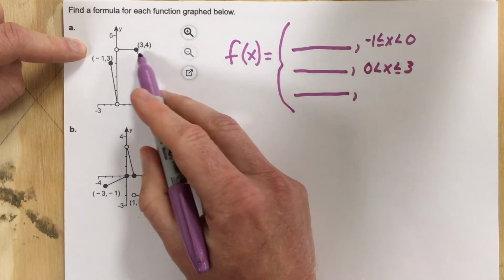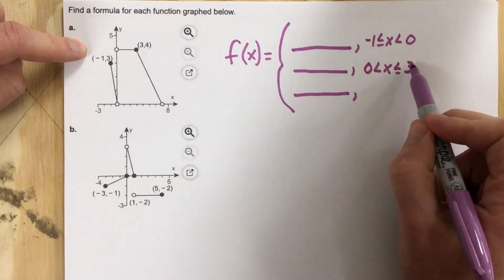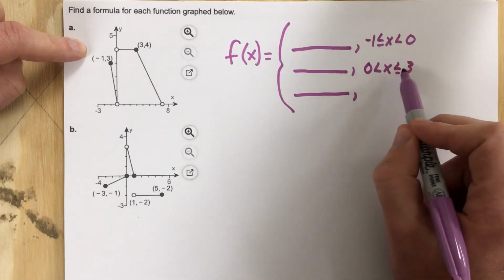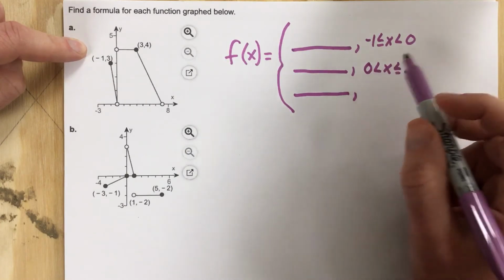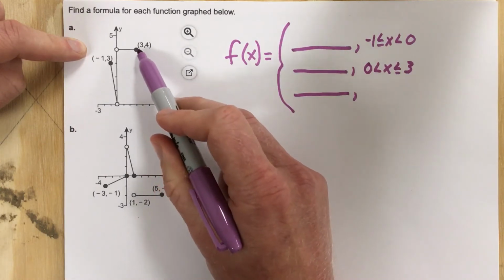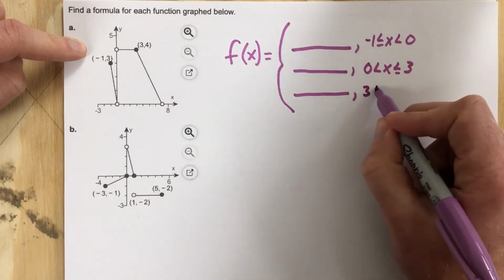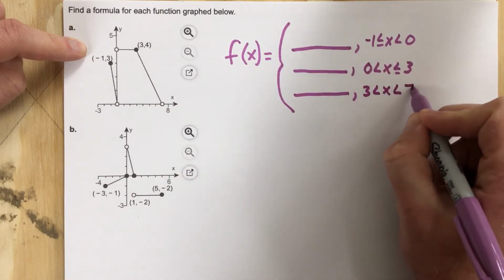Because I included the 3 in the middle function, I'm not going to include it in the end. So I'm going to assume this is an open dot going from 3 to 7. So we're going to say 3 less than x less than 7.